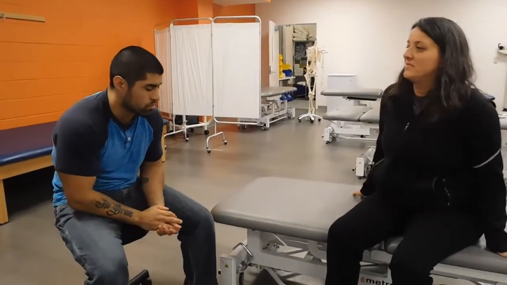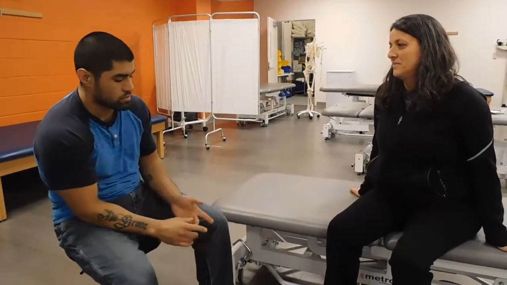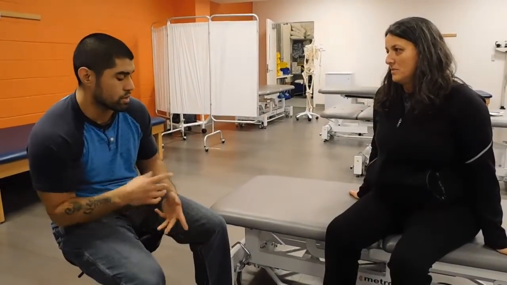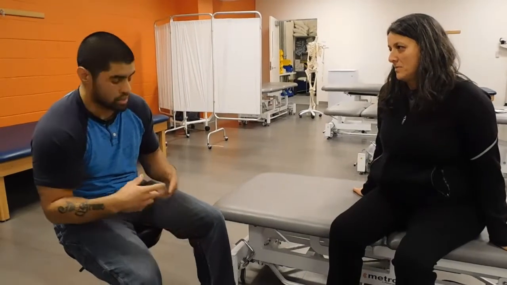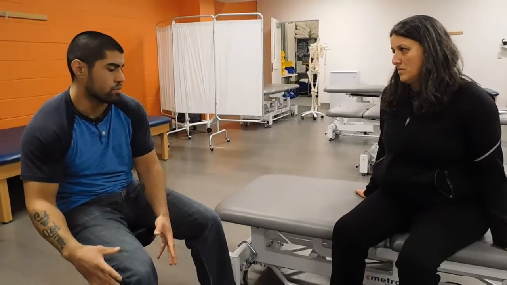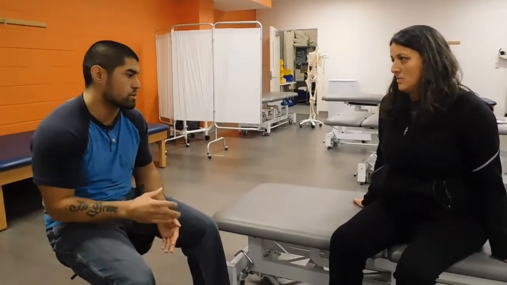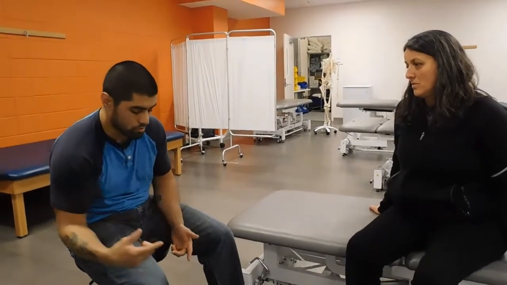Yes. Okay, so today what we're going to be doing is something called compression wrapping. As you can see, you have some fluid buildup in your right leg. So the compression wrapping is actually going to help to improve the circulation, decrease that fluid buildup in your right leg, and push it through the rest of your body so that you can have normal circulation. While we're doing this, you're going to feel some pressure as I wrap your leg.